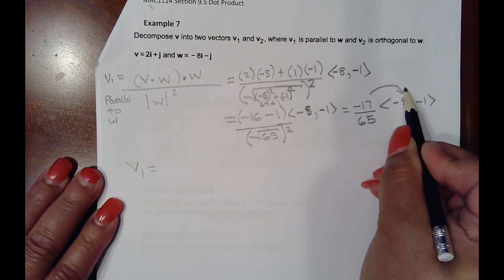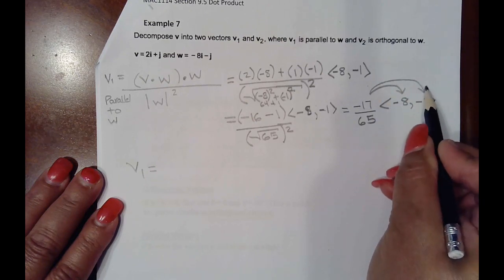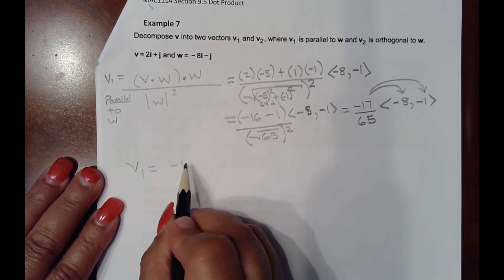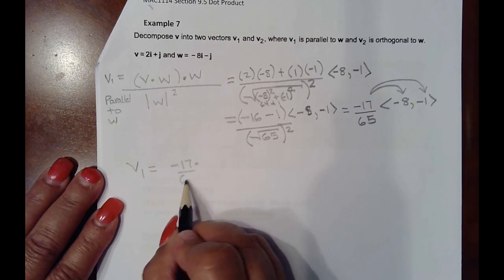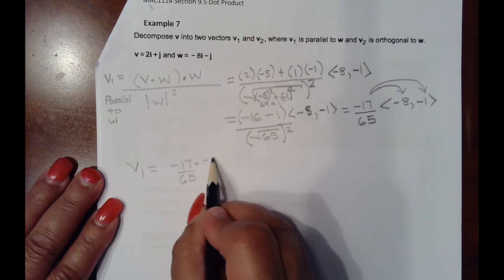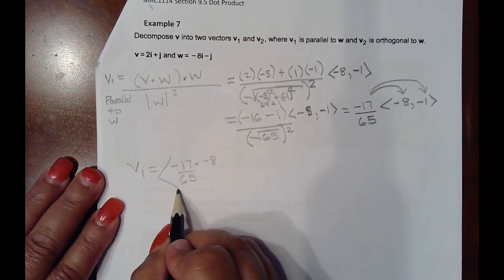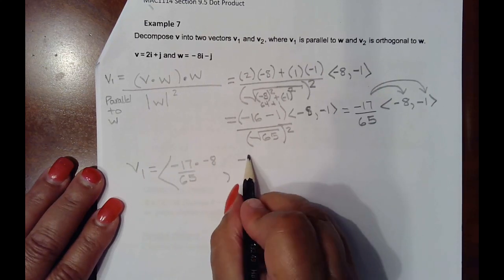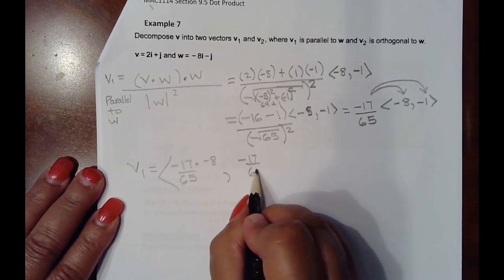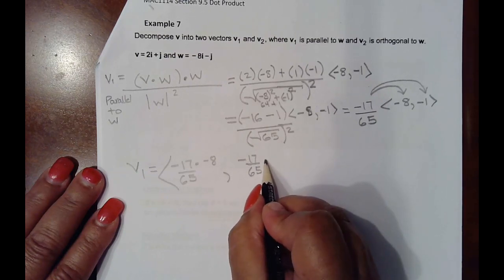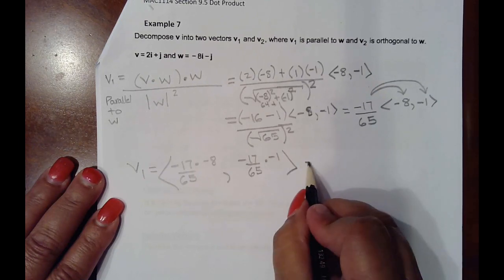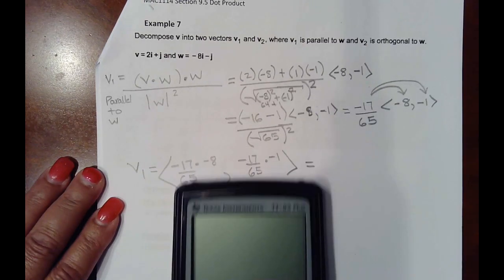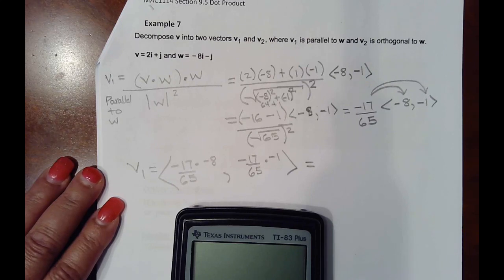So it's this times this, as well as this times this. So negative 17 over 65 times negative 8 for the front component, and negative 17 over 65 times negative 1 for the back component, which gives you, let's get the calculator going here.